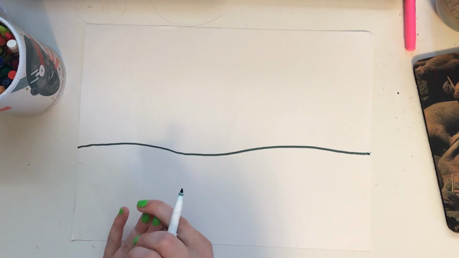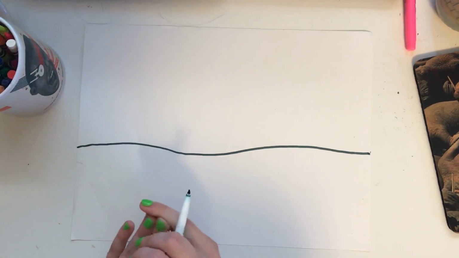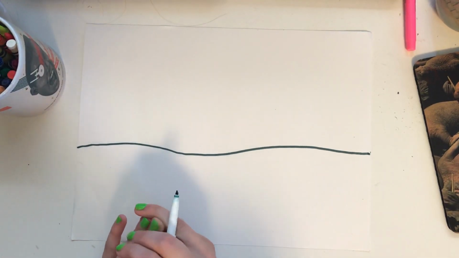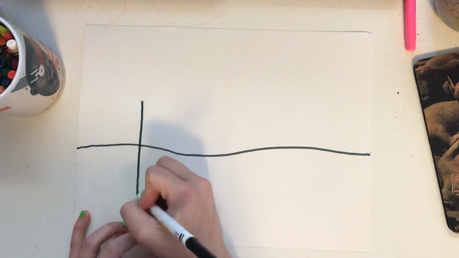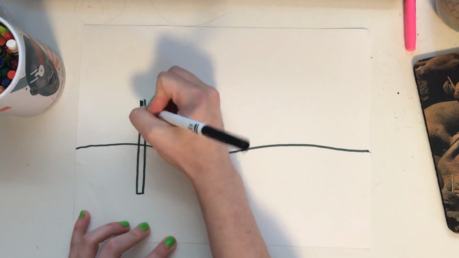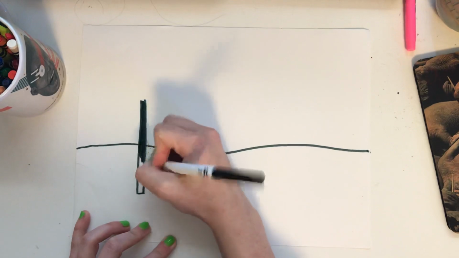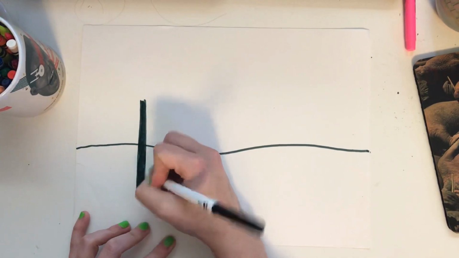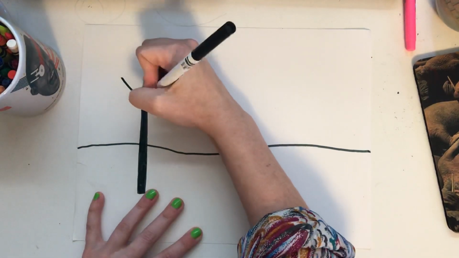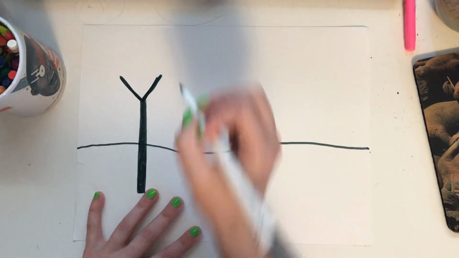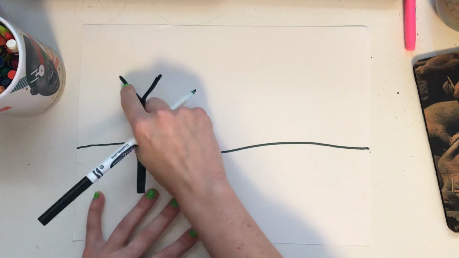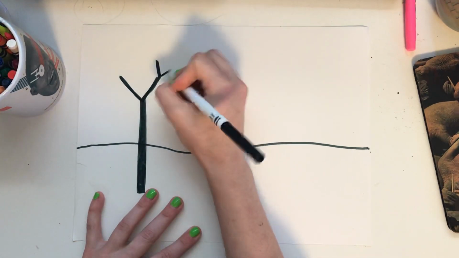When we draw trees, we kind of talked about this a little bit with our haunted house, but what we want to do is we want to draw trees with their branches. So I'm going to start with my nice thick tree trunk. I'm going to color it in a little bit. That's just black. And then we make that into a Y. And then we can make each of these lines into a Y.